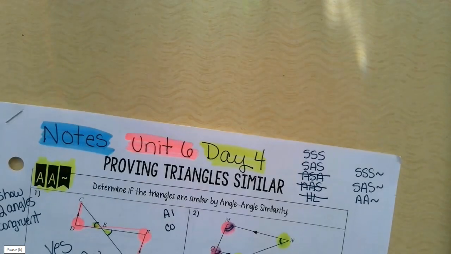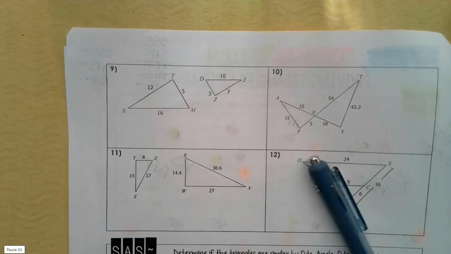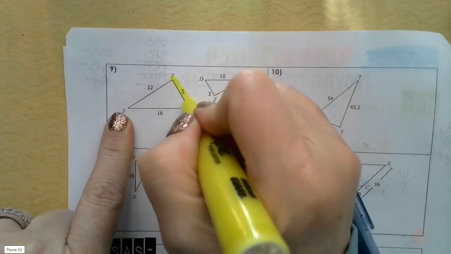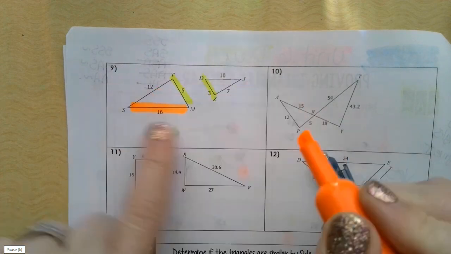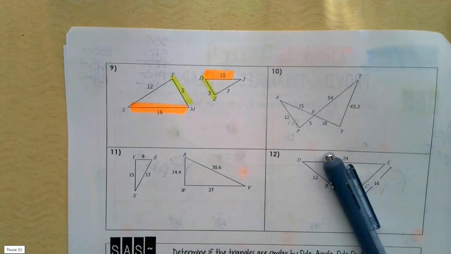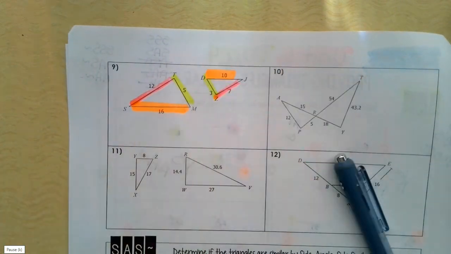Okay, look at number 9. We're not going to do all of these, by the way. All right, number 9, let's grab your highlighter. Okay, what's the little? The little is 5. What's the little over here? The little's 3. So 5 goes with 3. What's the biggest? 16. What's the biggest? The 10. And then I know that the 12 goes with the 7. Little with little, big with big, middle with middle.